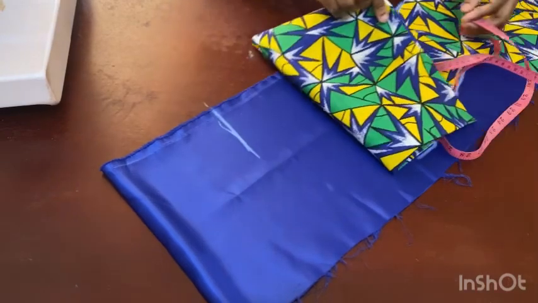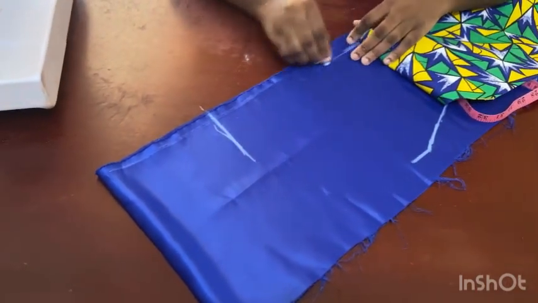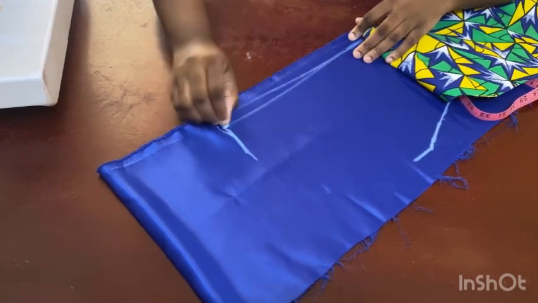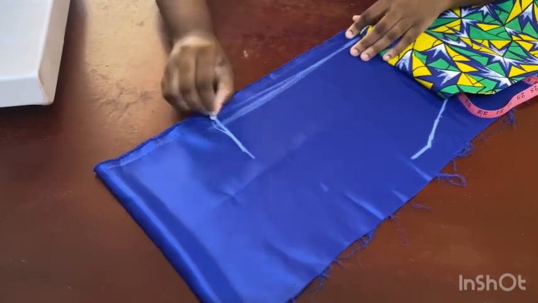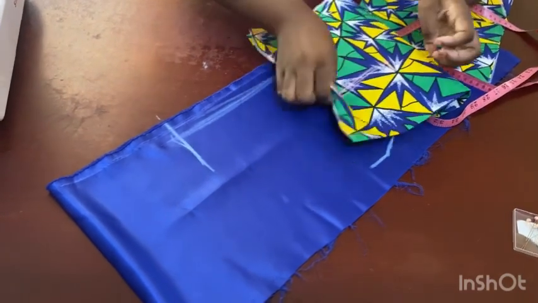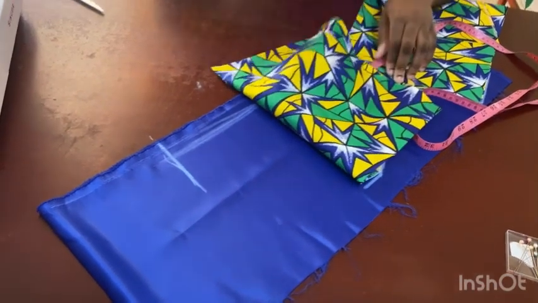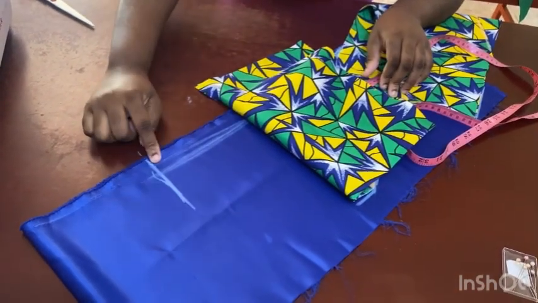So now that I've marked it, what I'm going to do next is make sure that this goes down straight like this, all the way. Keep your hand straight, guys, like this. And then from the center of this neckline here, let me put it back so you see. So you see what we did here? We measured from the shoulder to make sure that we meet wherever you want the length of this to be.